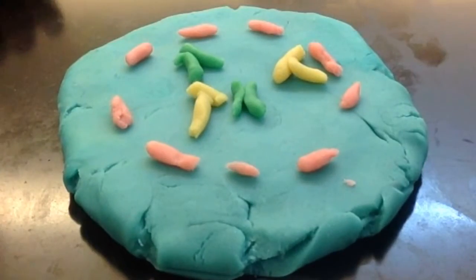The cell cycle is the process of growth and division of a cell. Before the cell can divide, it has to go through four main phases: the first growth phase, synthesis phase, second growth phase, and the mitotic phase. Let's start with the first growth phase.